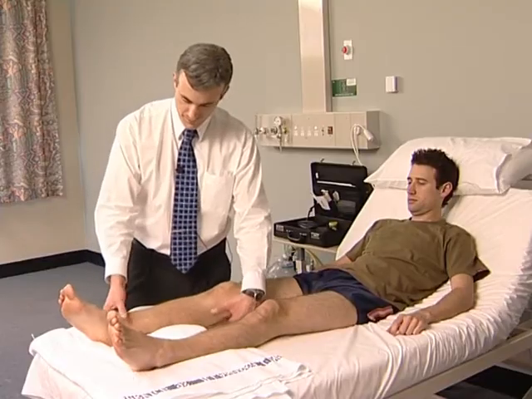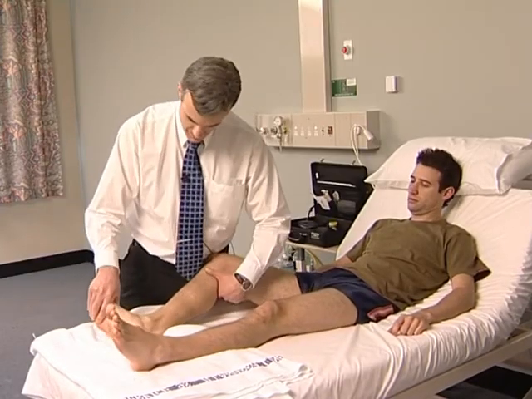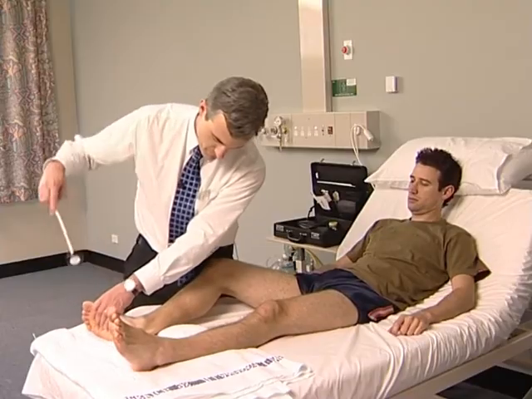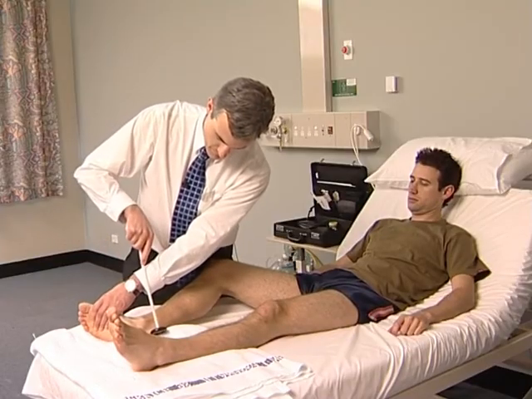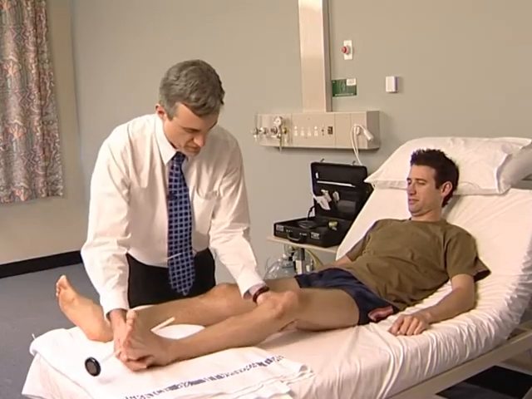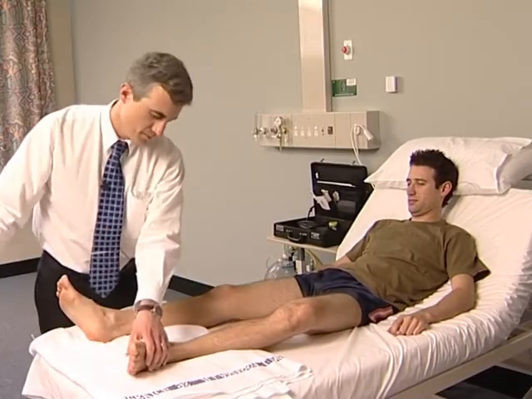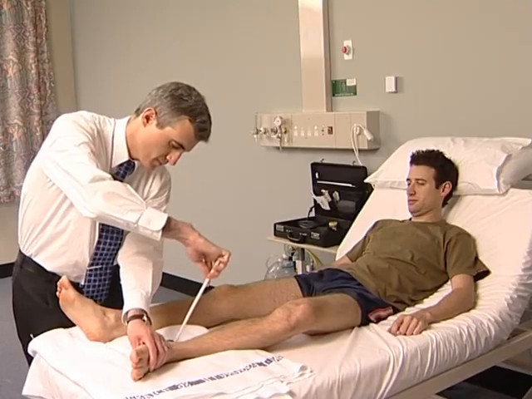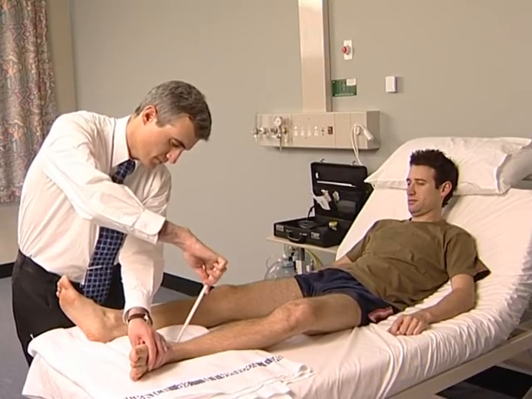The ankle jerk is tested next. Relax your leg. Keep it loose. The normal response is plantar flexion of the foot with contraction of the gastrocnemius muscle. Again, test with reinforcement if necessary.